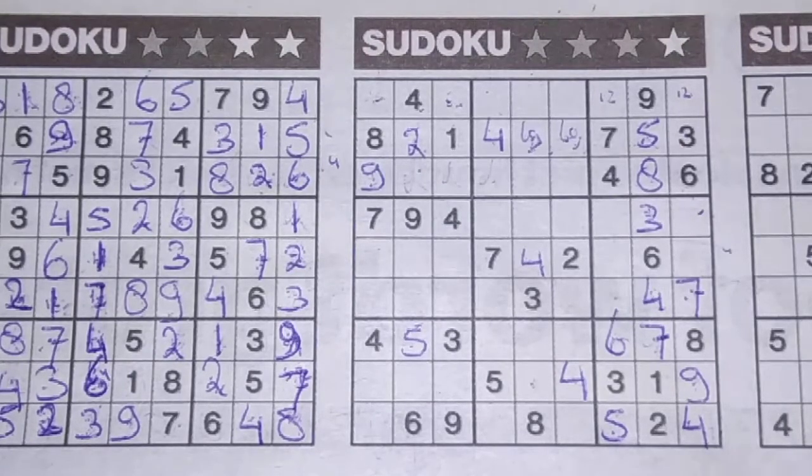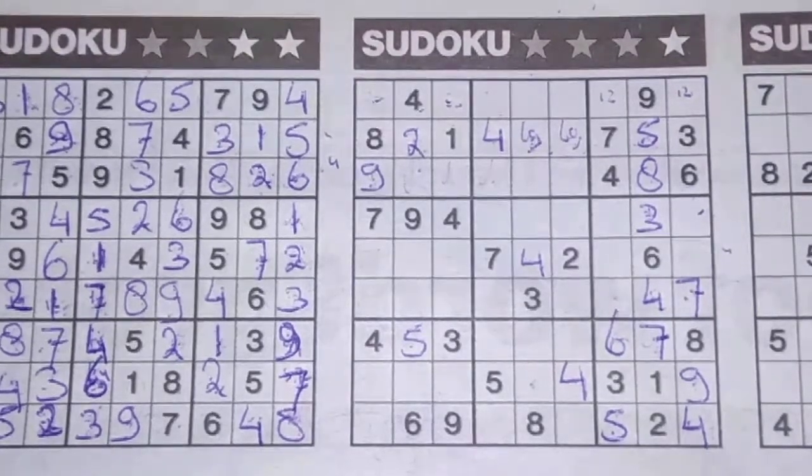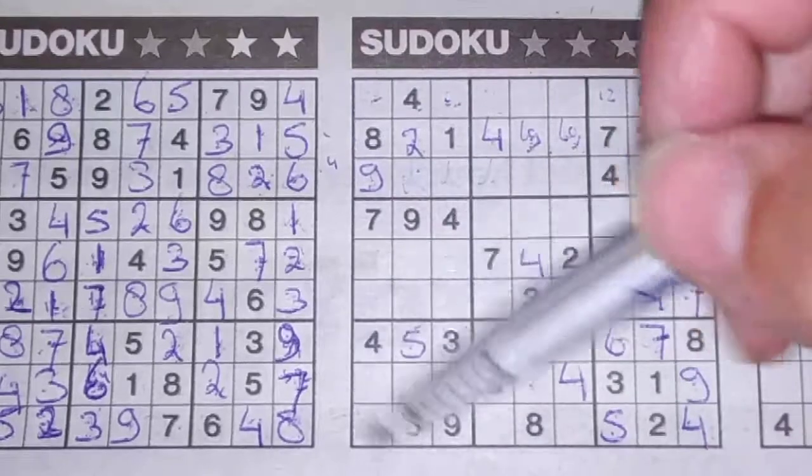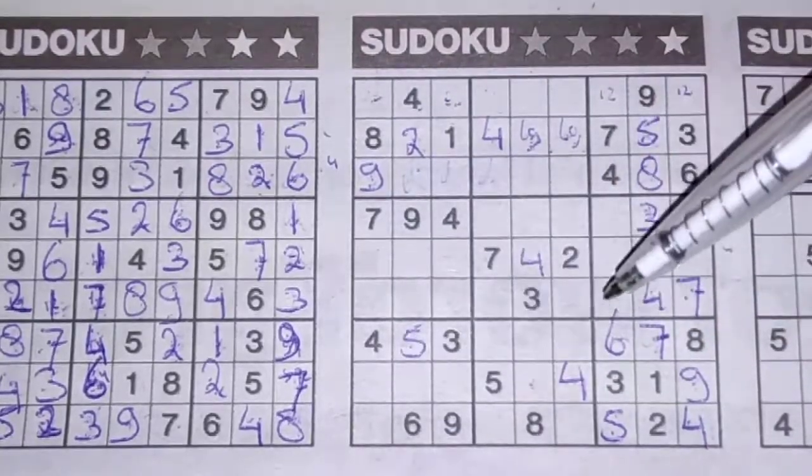3, 6, 5, and 7. Alright. How about the number 7 in this big square? 4 missing numbers.